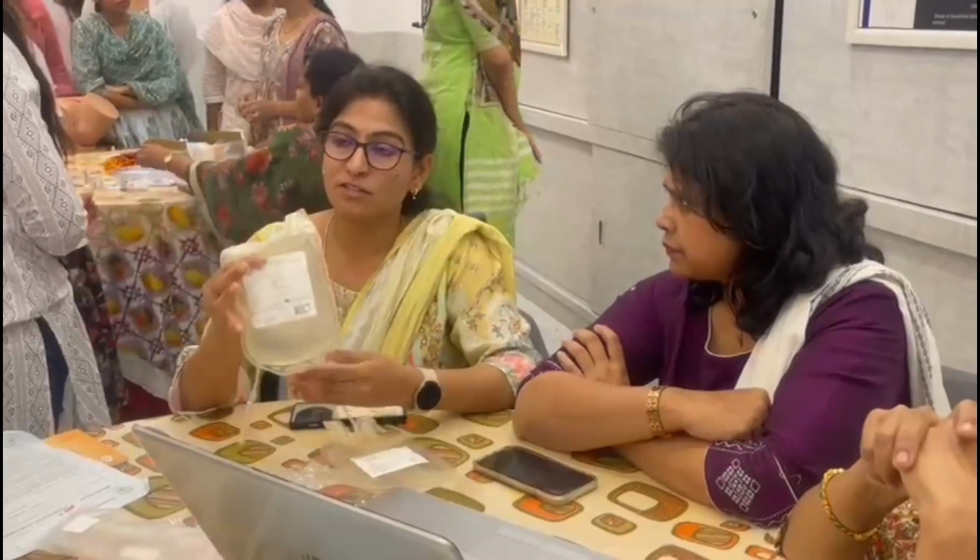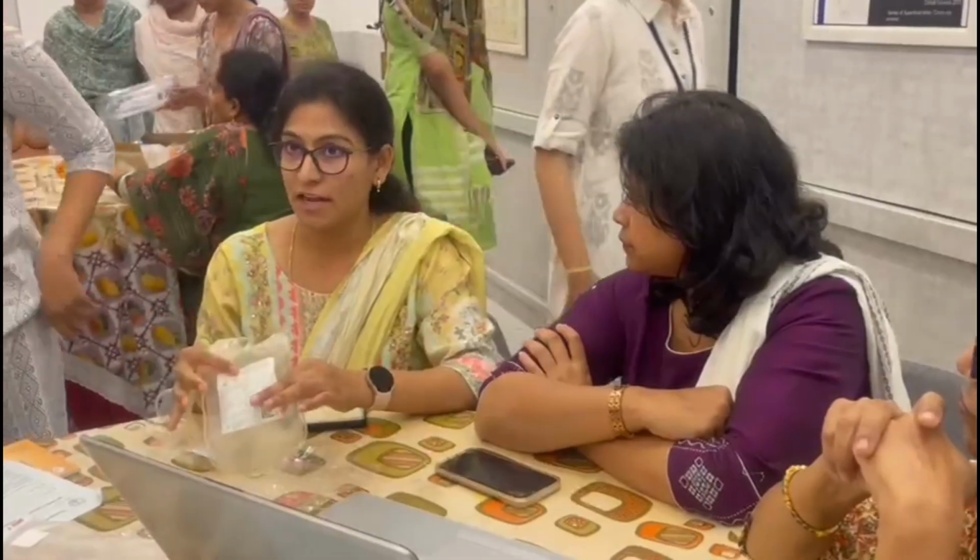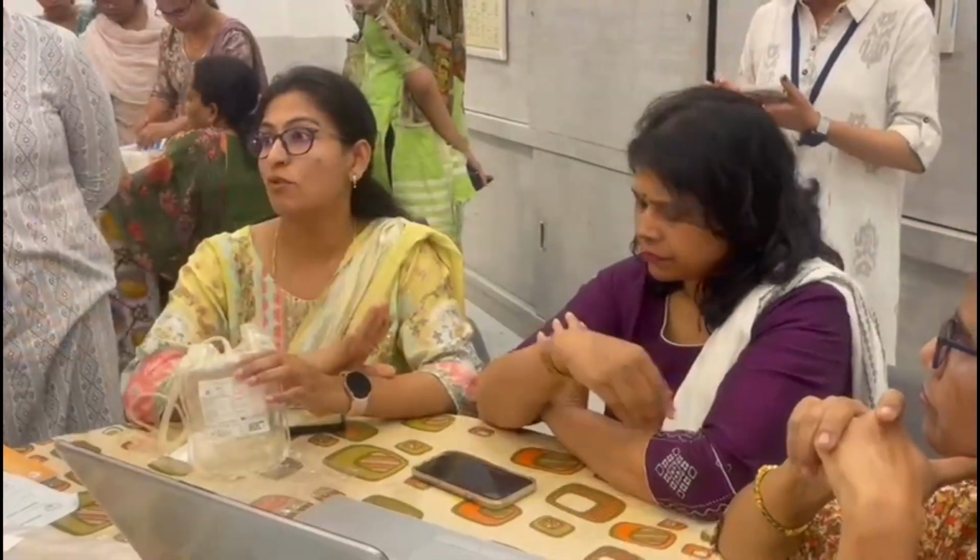So once you get the blood from the blood bank, within 30 minutes you should have started it and finish it within 4 hours.